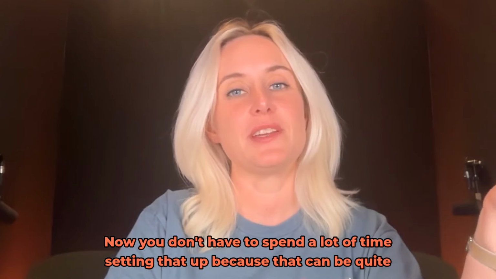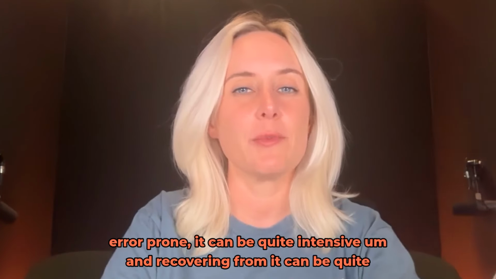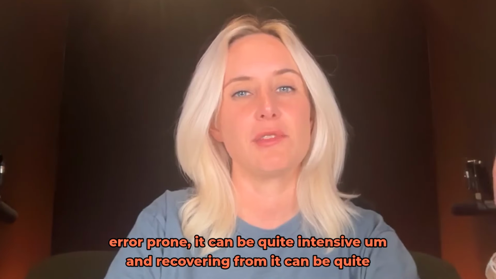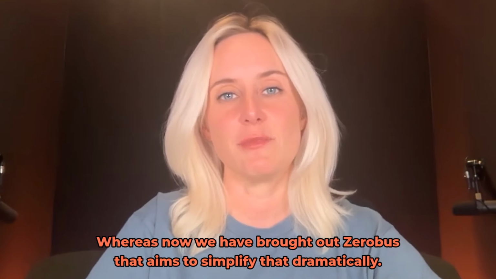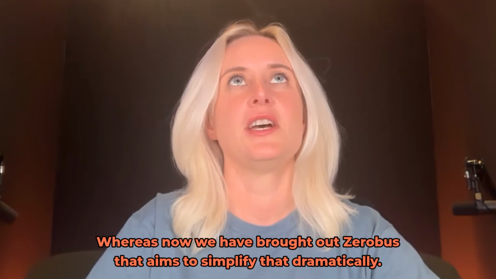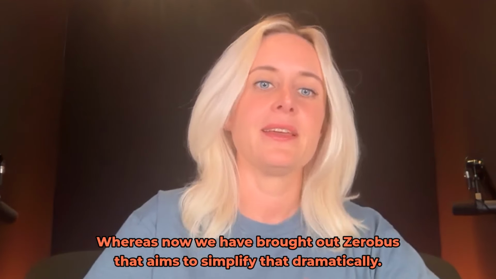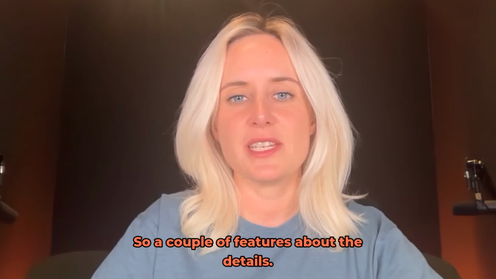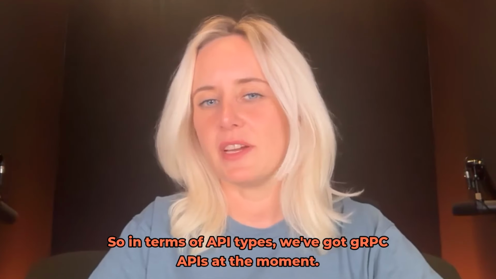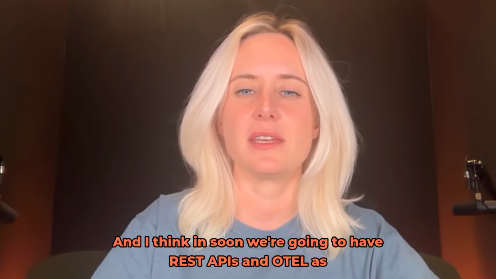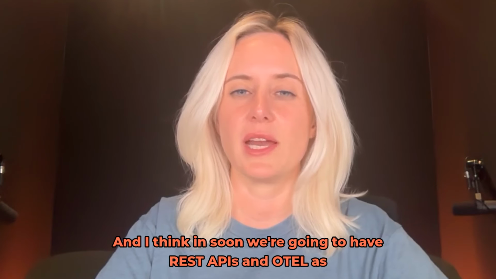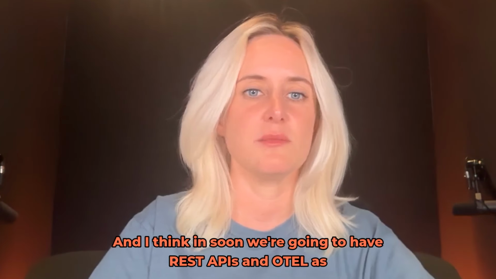Now you don't have to spend a lot of time setting that up because that can be quite error prone. It can be quite intensive, and recovering from it can be quite difficult as well. Whereas now we have brought out Zerobus that aims to simplify that dramatically. So a couple of details. In terms of API types, we've got gRPC APIs at the moment, and I think soon we're going to have REST APIs and OTel as well.